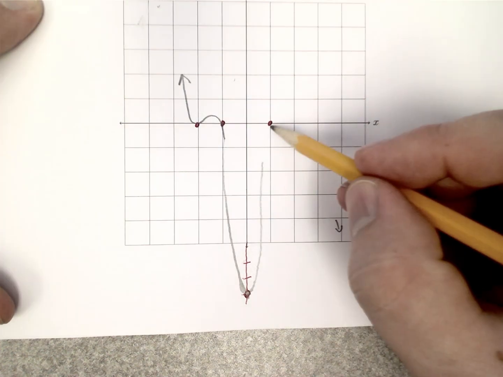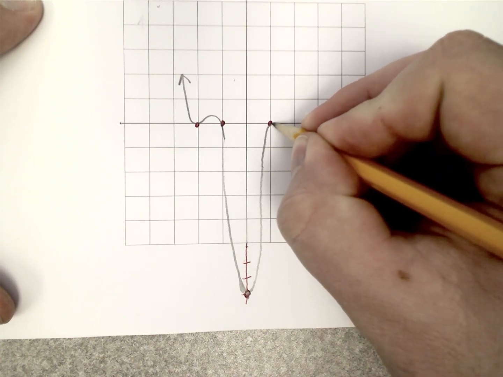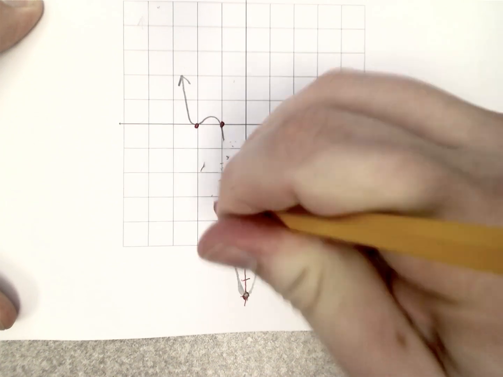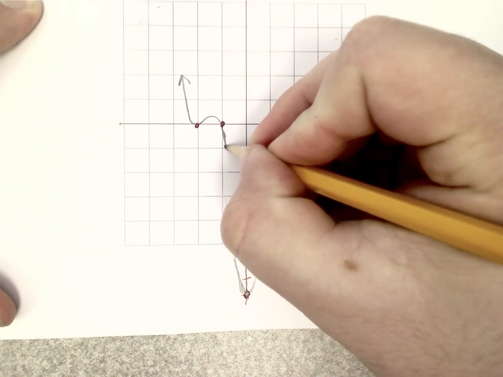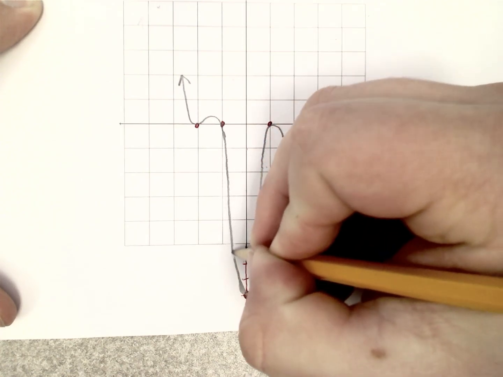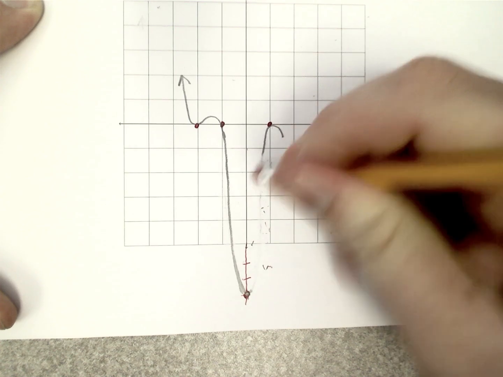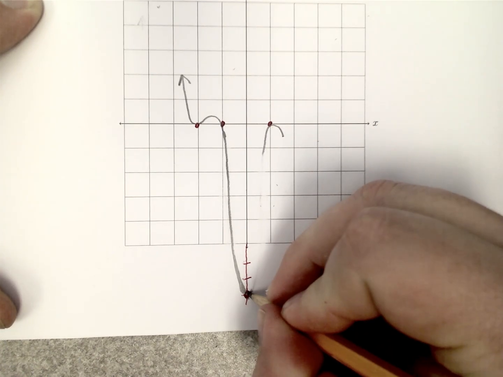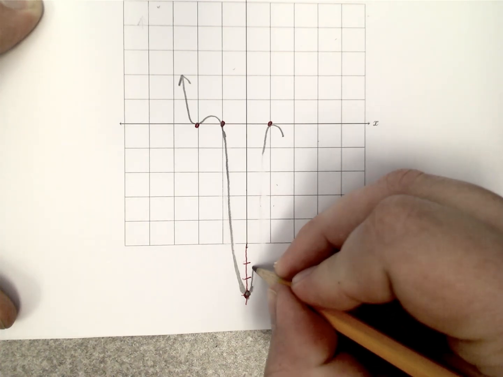And then at 1, 0, this is even, so it's going to bounce. It'll look something kind of like this. By no means is this perfect, but it gets the idea across. Again, these should be smooth curves, smooth edges there.